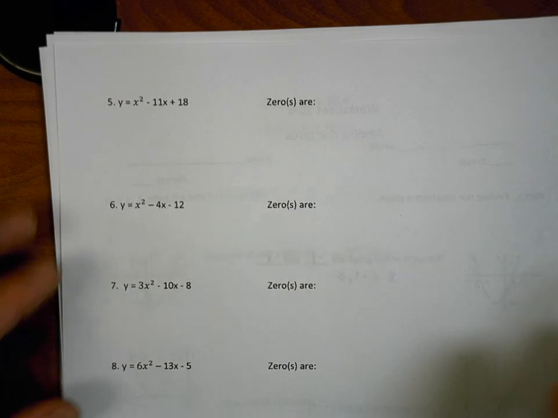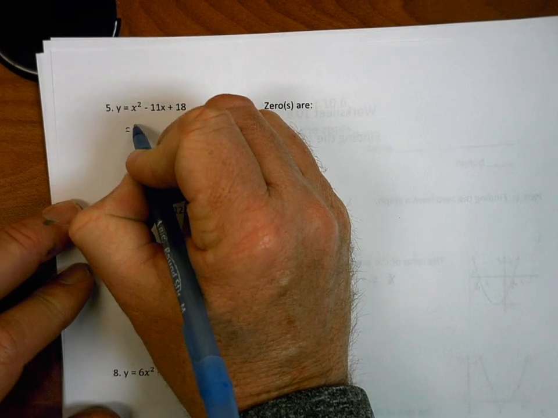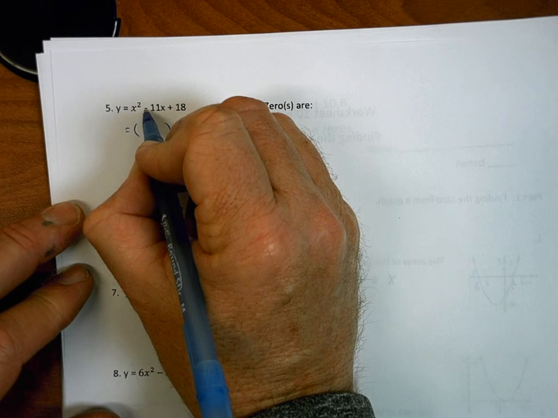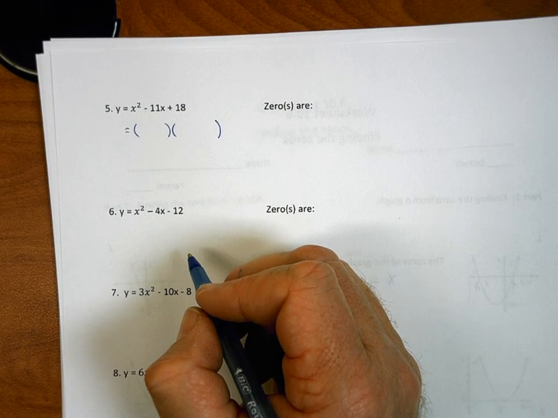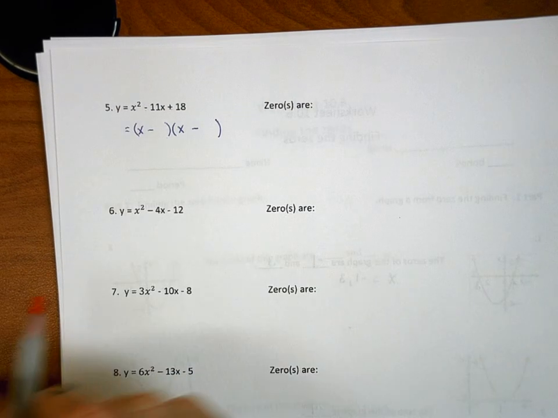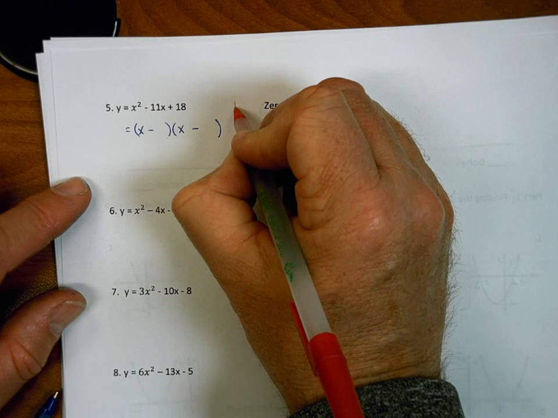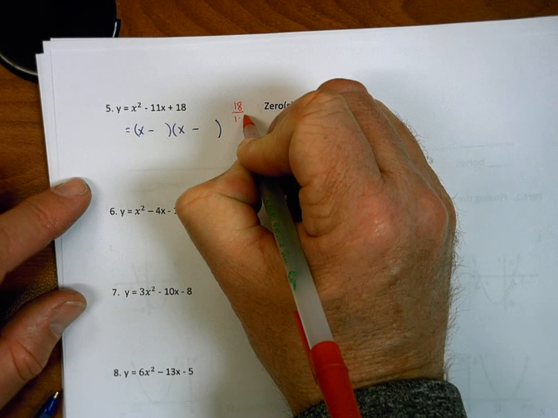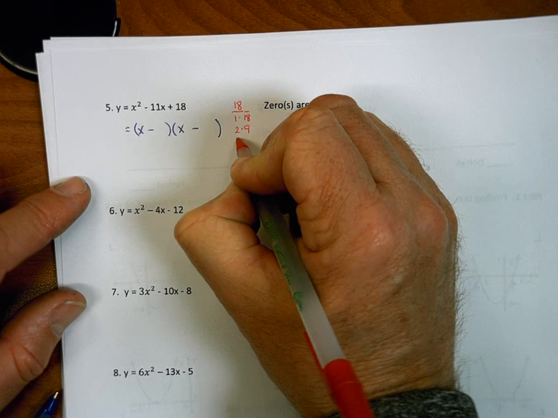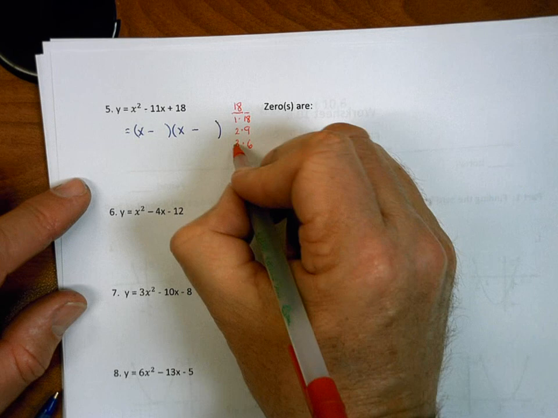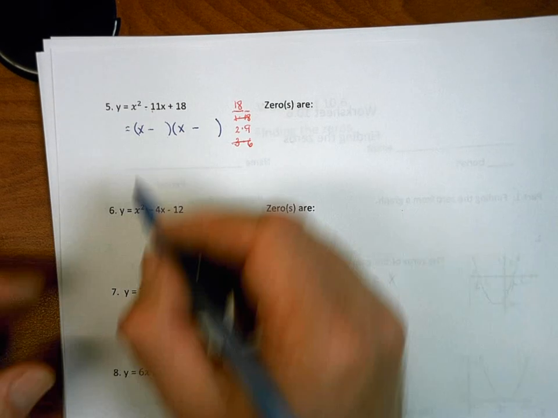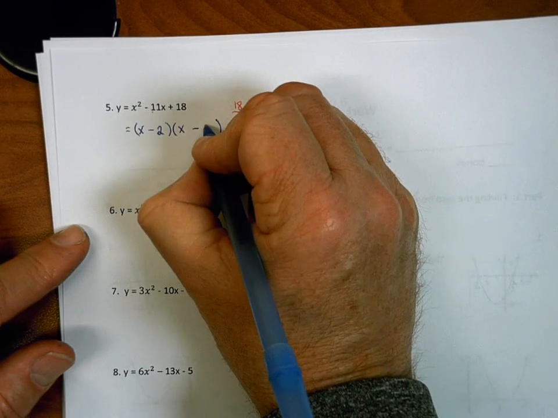Okay, so in number 5, I factor x squared minus 11x plus 18. So I factored into two binomials. This is a minus plus trinomial, so that means my factors are going to be x minus and x minus. Now to find my distinct factors, I take the number 18 and I write out all the pairs of factors that multiply to make 18. 1 times 18, 2 times 9, 3 times 6. Well, it has to be 2 and 9, because those are the only two that I could add or subtract together to make 11. So my factors are x minus 2 and x minus 9.